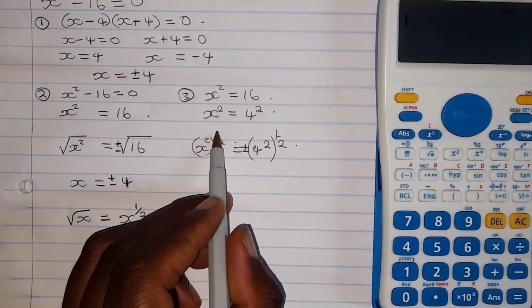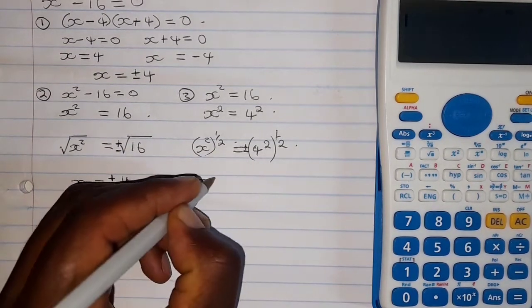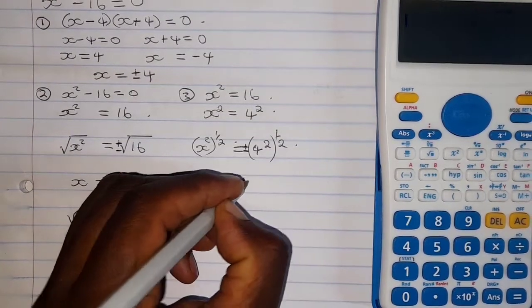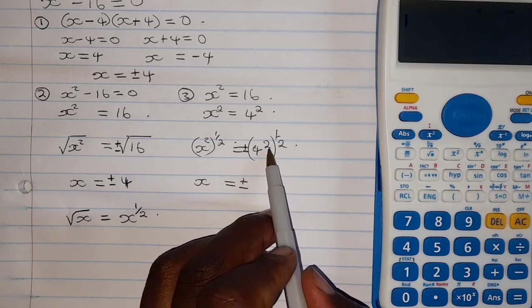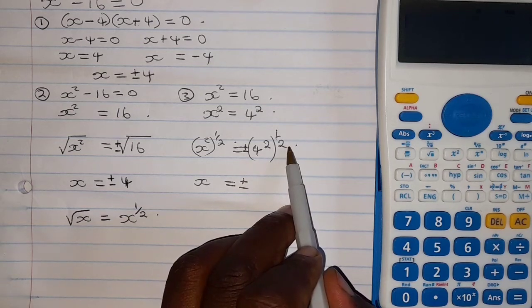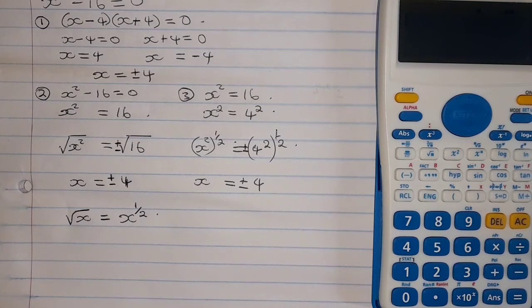So 2 multiplied by 1 over 2, they are reciprocals, these two, so they give you an x is equal to plus or minus 4 to the power of 2 multiplied by 1 over 2. Remember the third law of exponents, they should give you a 1. So this is equal to plus or minus 4. So these are the three methods that you could have used to solve this equation.